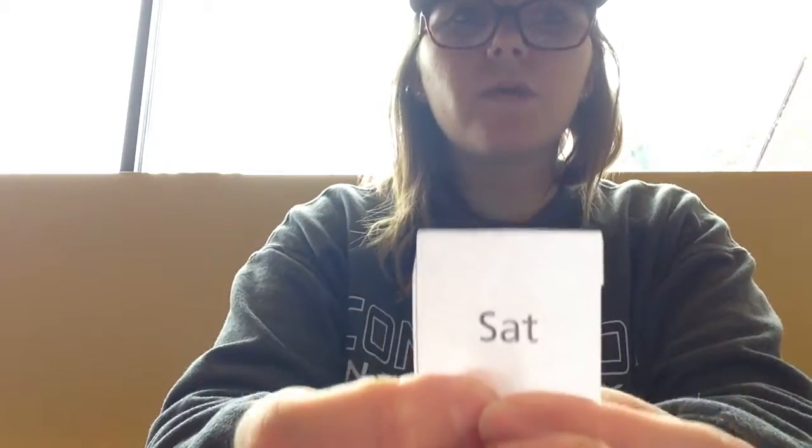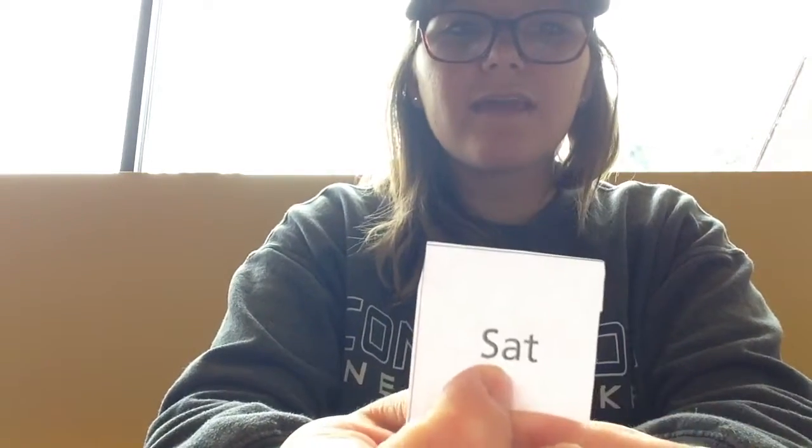Once you and your partner get your cards, we will be looking for the onset of words through an activity called word sorting with words. So, I'm going to remind you what onset is. Onset is the letters that come before the vowel. So, if I hold up the word sat, A is the vowel in this word. The letters before A is S, and S makes the S sound. So that is our first word.